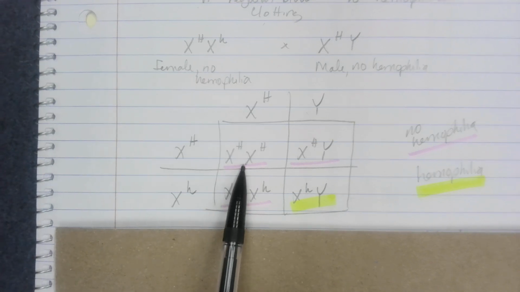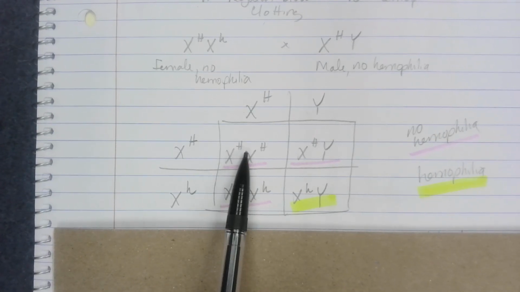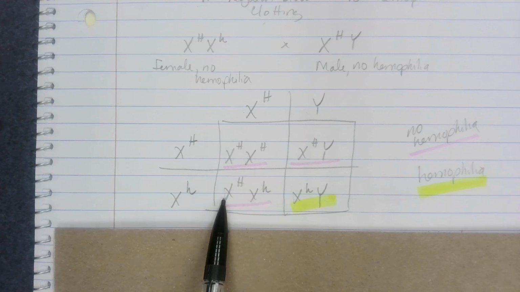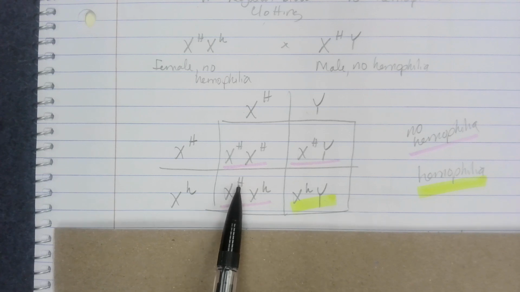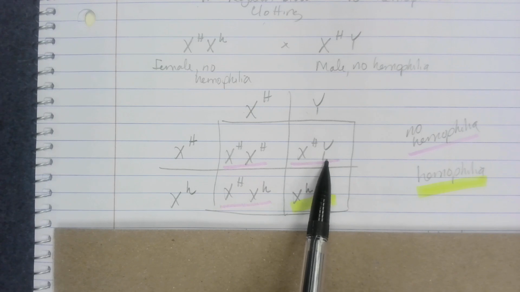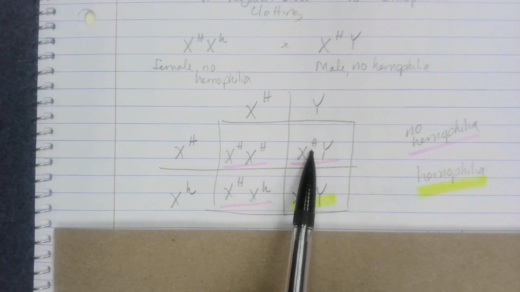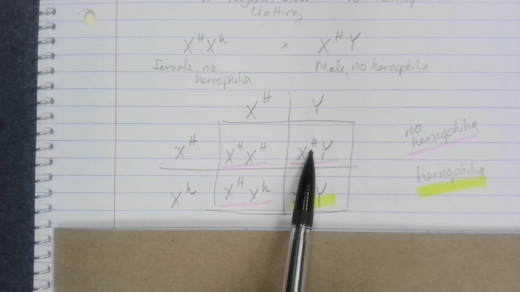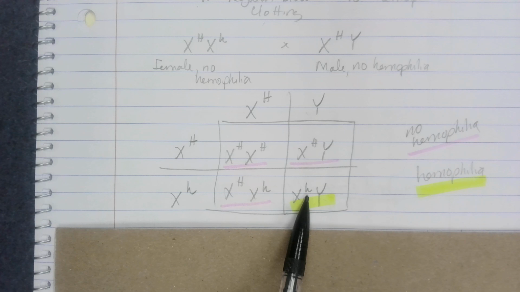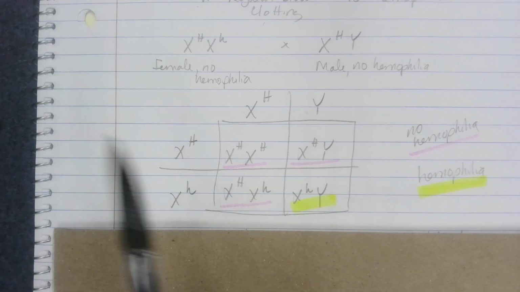So this is XX, so it's a female. Two dominant alleles, so no hemophilia. XX, so it's a female. We have one dominant and one recessive, but the dominant is going to dominate and mask the recessive, so no hemophilia. XY is male. We only have one allele for hemophilia, so since it's a capital H, no hemophilia. XY is male. We only have one allele for hemophilia, so since it's a lowercase h, this child has hemophilia.